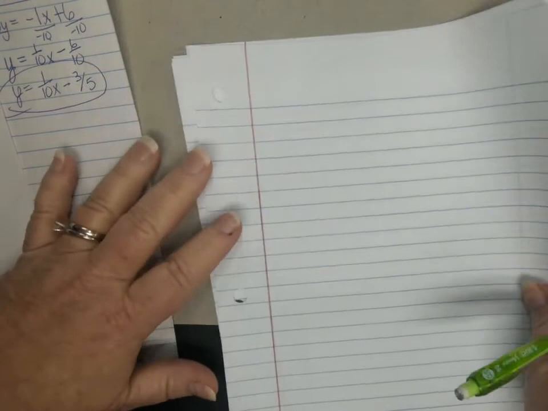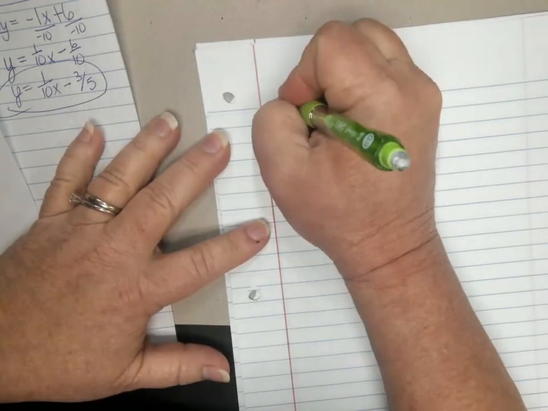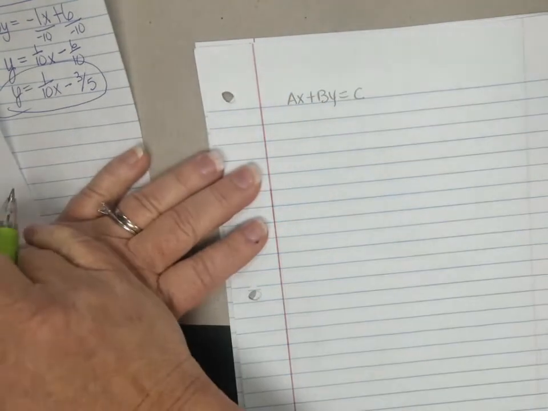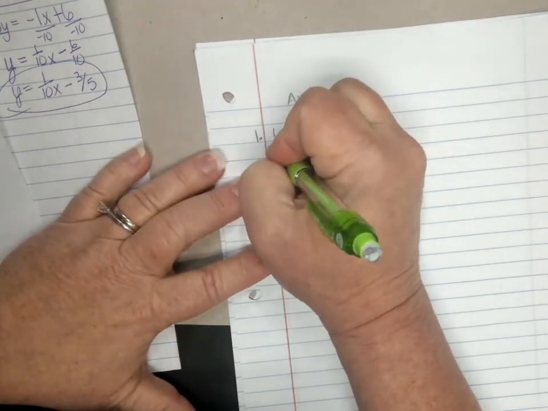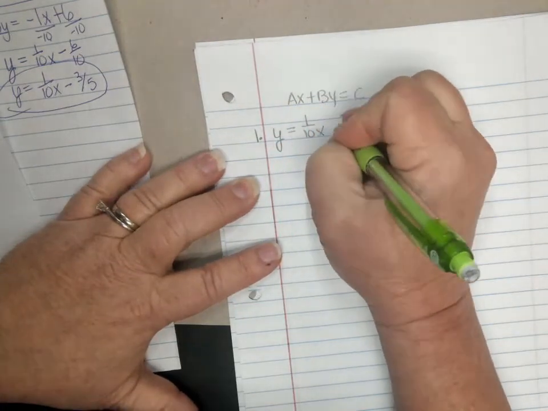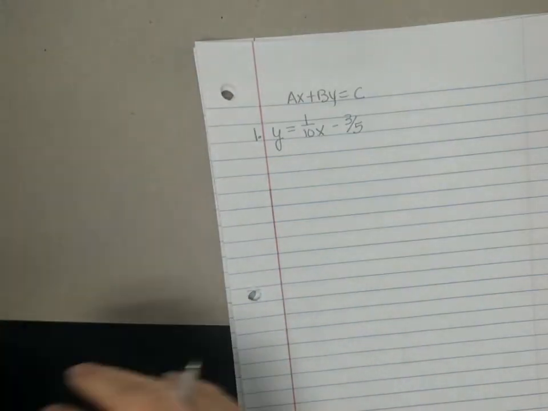So I'm going to do number 1, okay? And I am converting this to standard form. I need ax plus by equals c. And I have number 1 is y is equal to 1/10 x minus 3/5. Okay? All right, so here we go.